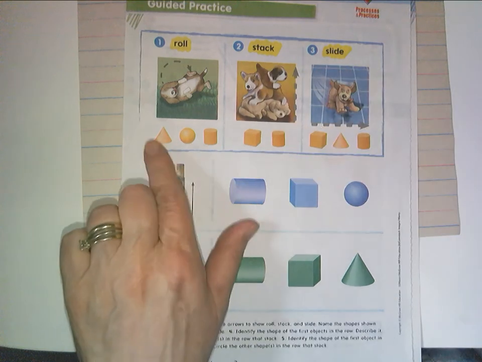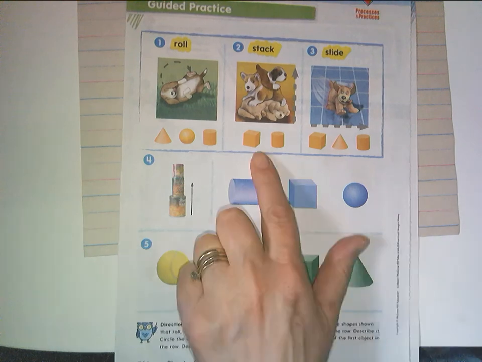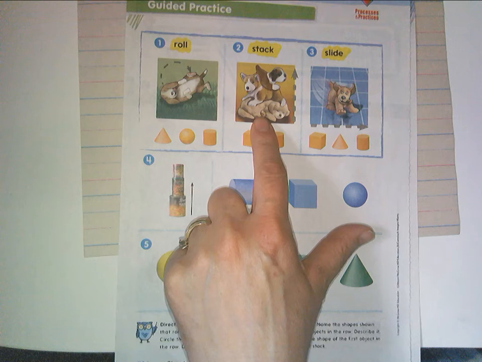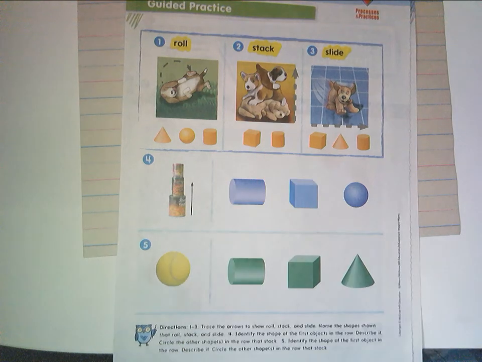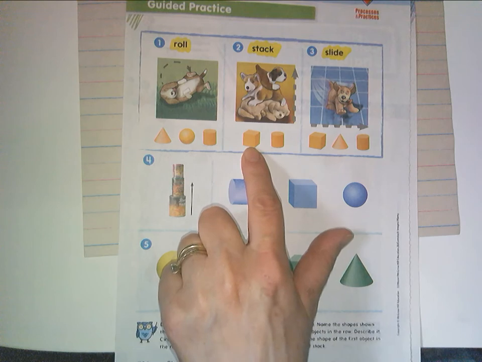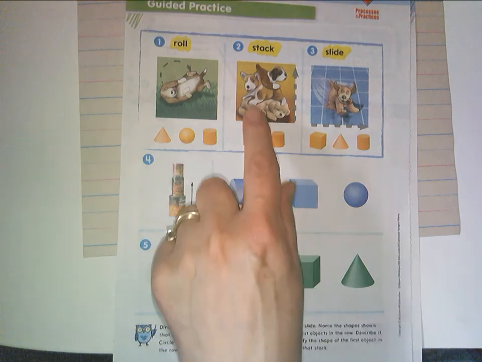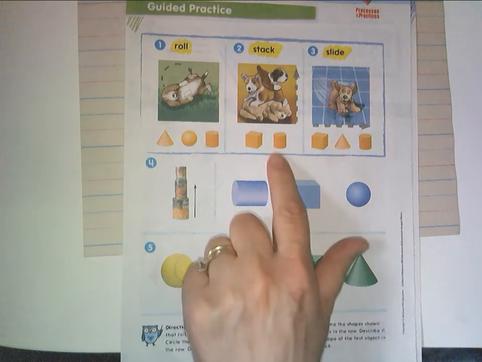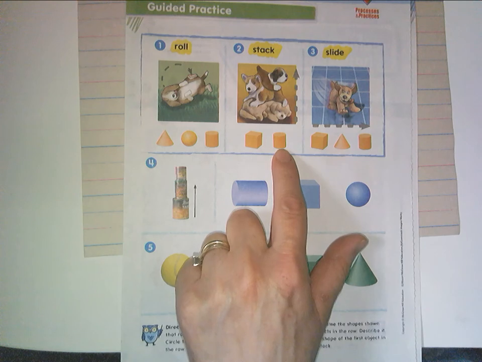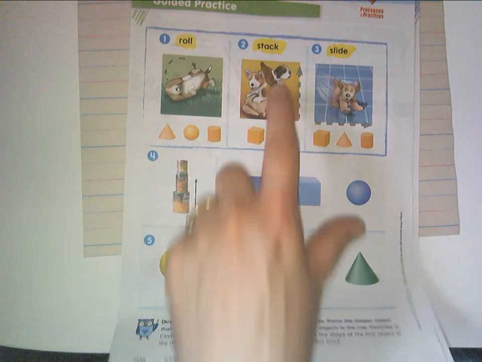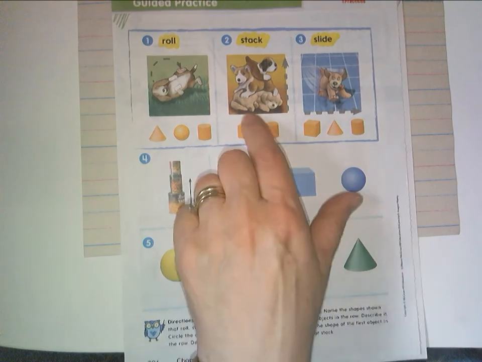So you circle the ones that can roll, and then these puppies are trying to make a puppy jam pile by stacking on top of each other. Look at these shapes. Can you stack another one of these cubes on top of here and on top of here? What do you think? If so, circle it. What about a cylinder? Can you stack a cylinder on top of a cylinder on top of a cylinder? If so, then you circle it.